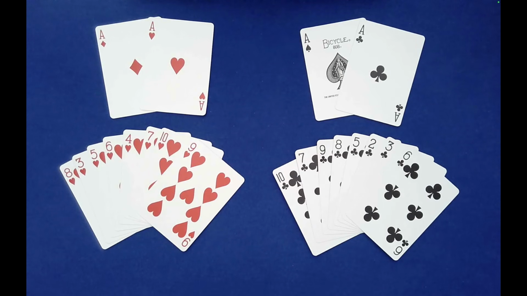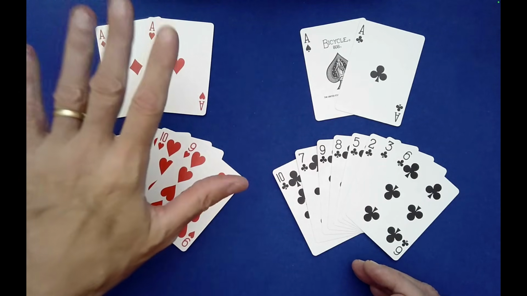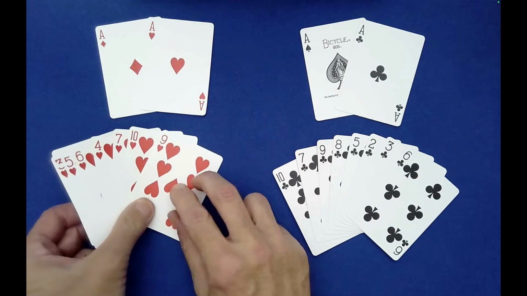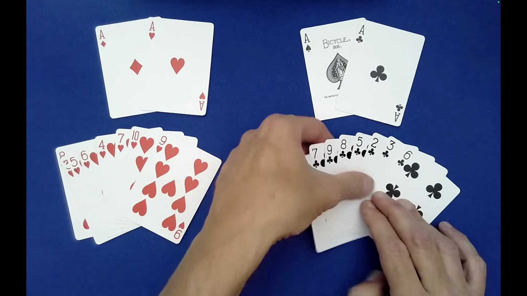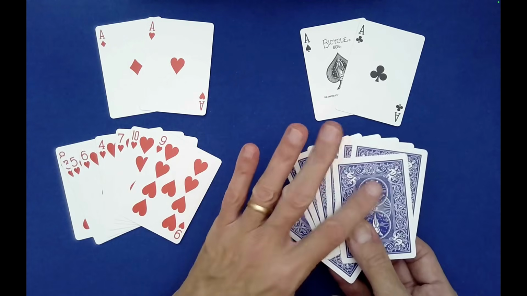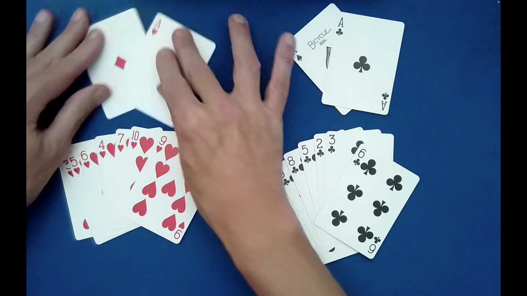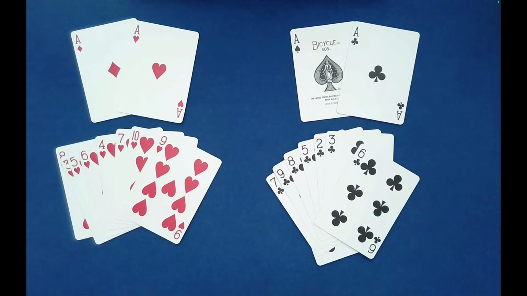Okay, here's an explanation for the Unexplainable Card Trick 2.0. Now, what I've done here to help us see what's going on, I've chosen red cards that have red backs. That way we'll know that they come from the left-hand pile. And then I've done a similar thing for the black cards. I've chosen blue backs. Okay, so that's true for the aces as well. That will really bring to light what's going on within this effect.